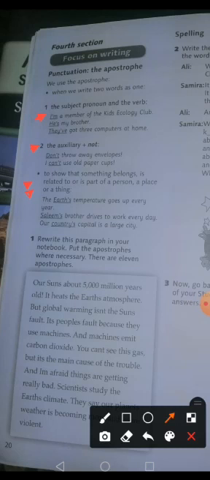So, let's move to exercise number 1. Rewrite this paragraph in your notebook. Put the apostrophes where necessary. There are 11 apostrophes. Okay, student?